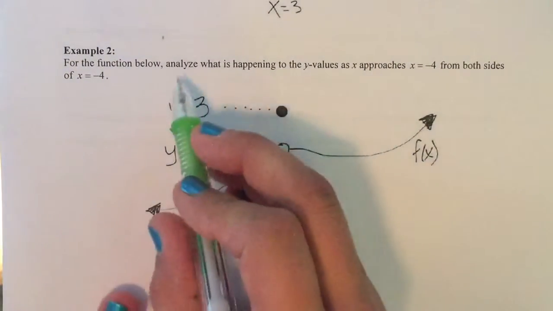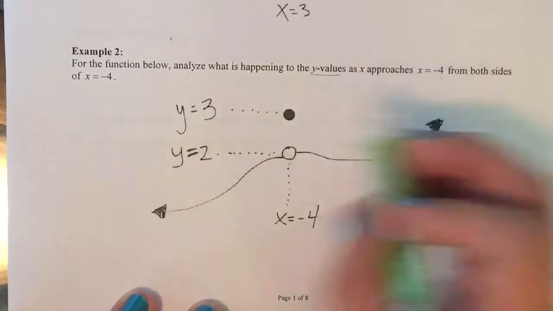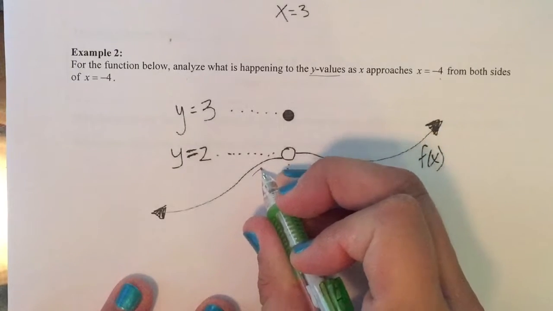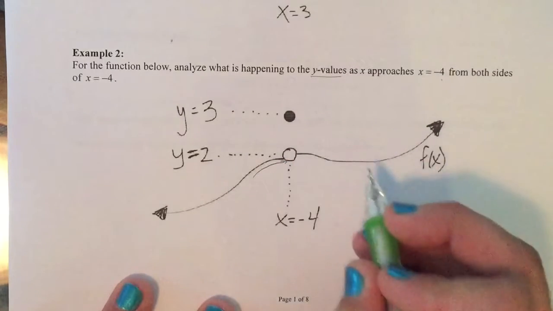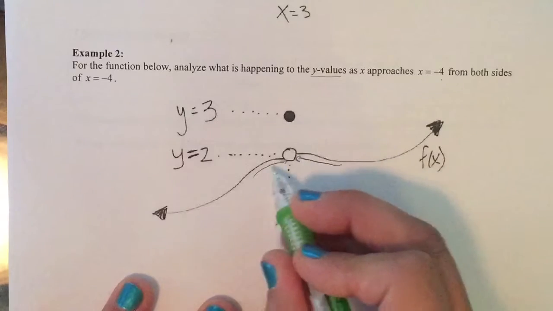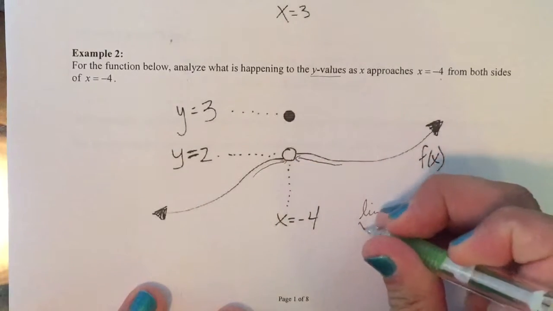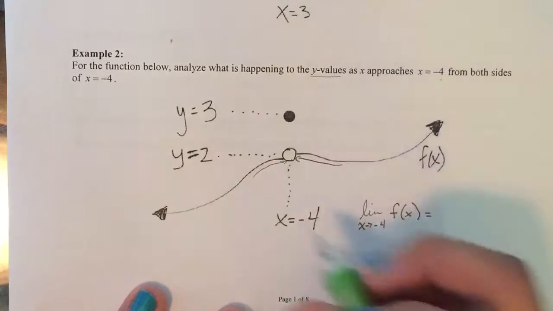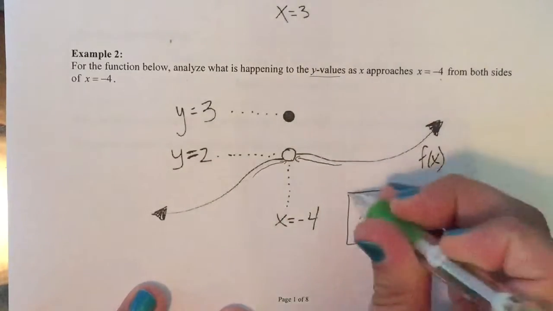For the function below, they want you to analyze what's happening to y as x goes to -4 from both sides. Well, as we're going to -4 from the left side, we get closer to the y value of 2. As we're approaching -4 from the right side, we're getting closer to 2. So the limit as x goes to -4 of this function, both sides of the function approach the y value of 2.